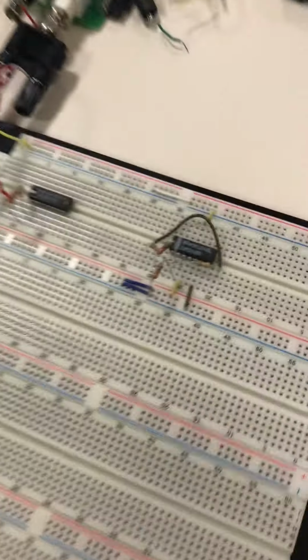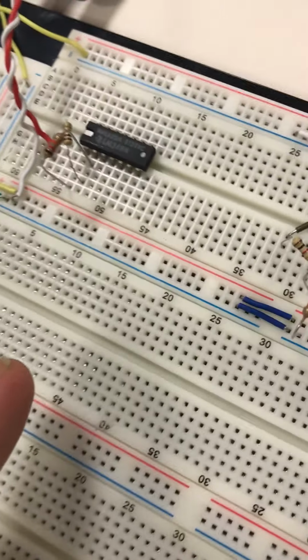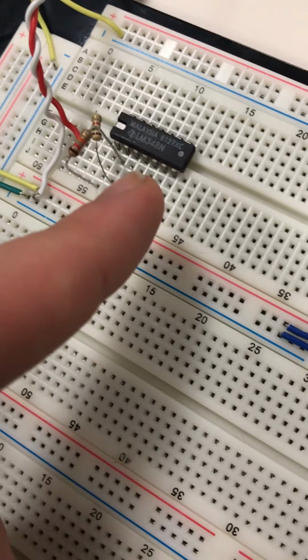We're now going to explain the circuits we currently have. So we have the inverting and the differential amplifier here. We're going to start with the inverting amplifier. It's not currently hooked up to the Digilent, but we'll explain how the circuit works.